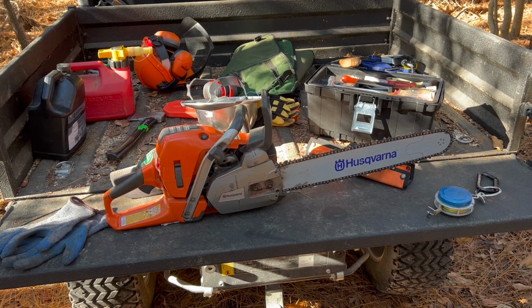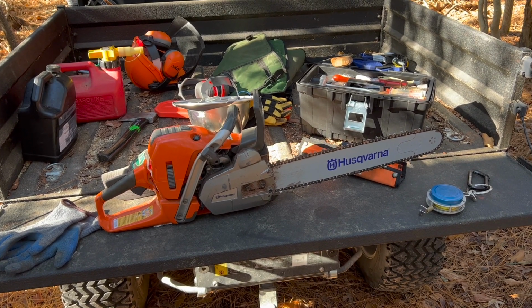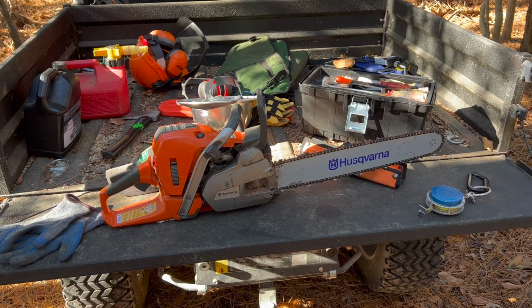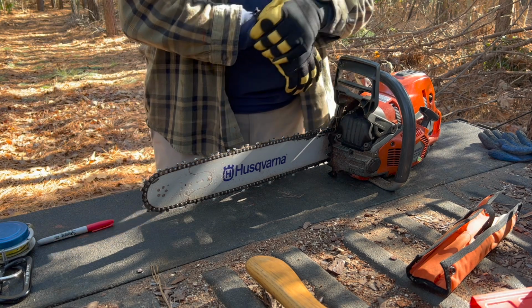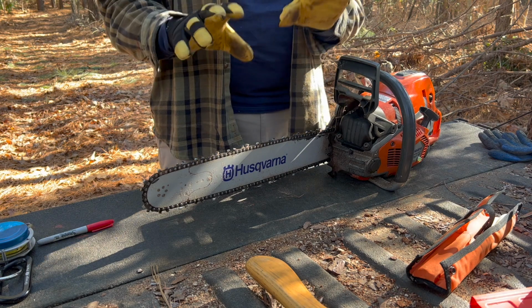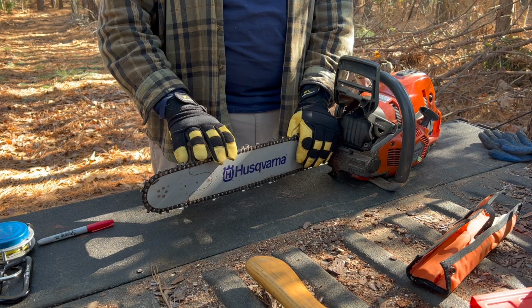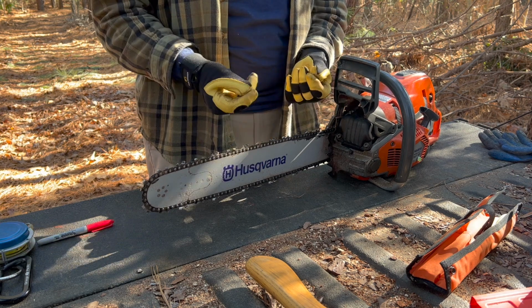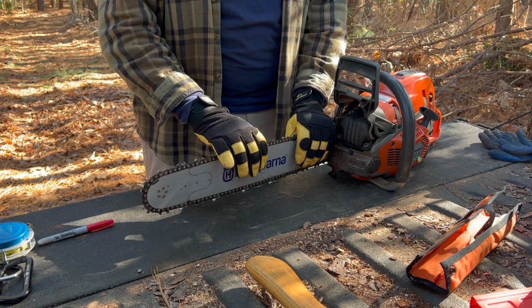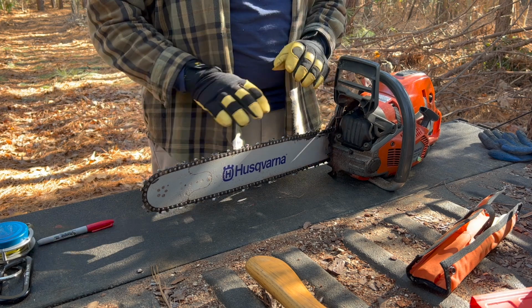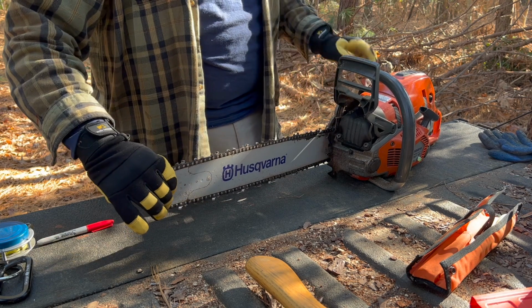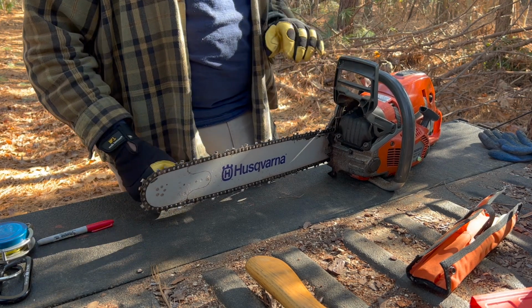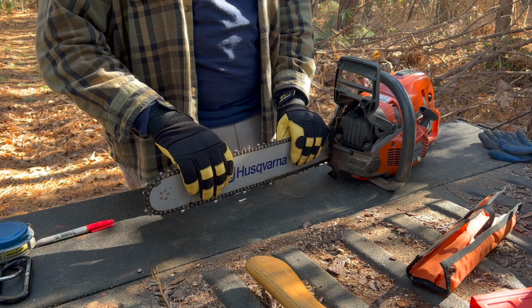So let me get this camera set up a little bit better, and I'll go through the process I use to field sharpen chain on this saw. All right, so the first thing before I forget, make sure you're wearing gloves when you're doing this. You're going to be working around sharp cutters, and gloves are a must. Make sure they're good, heavy leather gloves. A lot of times when I'm sharpening, I like to use a clamp to hold the bar or the saw in place. And they make different kinds of clamps. I've seen clamps you can hammer into a stump.